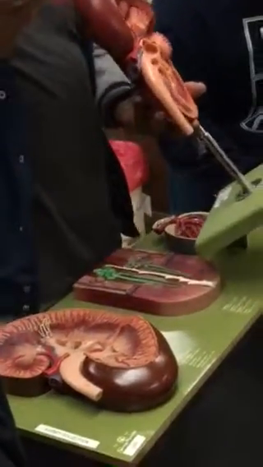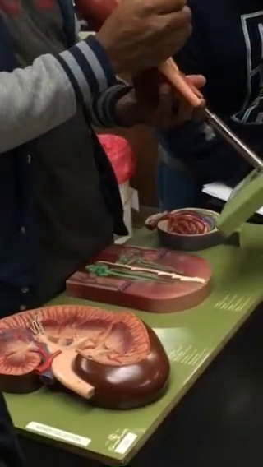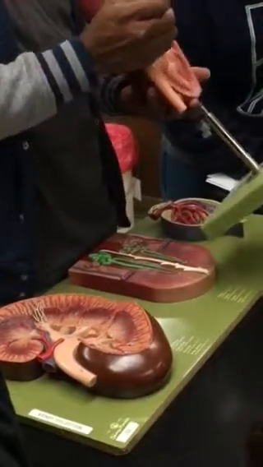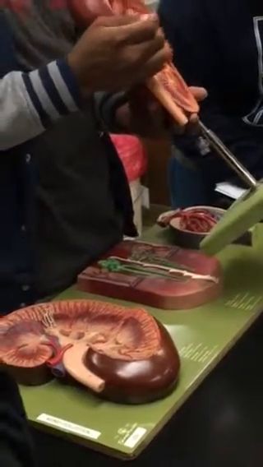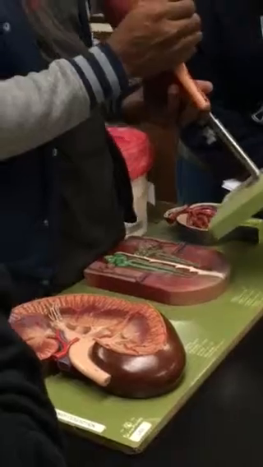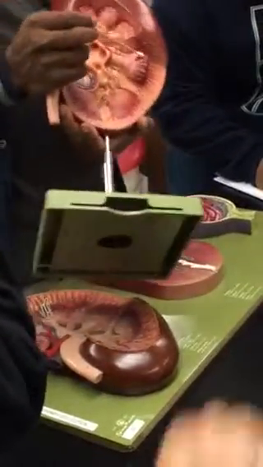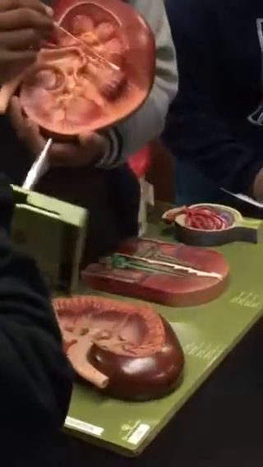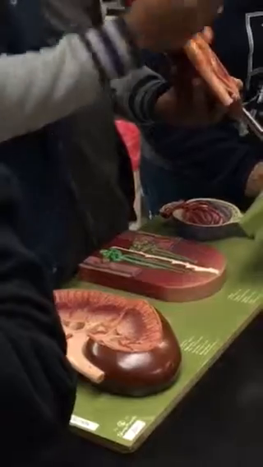Renal pyramid. And one triangle by itself is a renal pyramid. So a bunch of renal pyramids together make the medulla. One triangle. And this model really shows you that they're pyramids. They're not just triangles, but they're pyramids. Three-dimensional is the point.